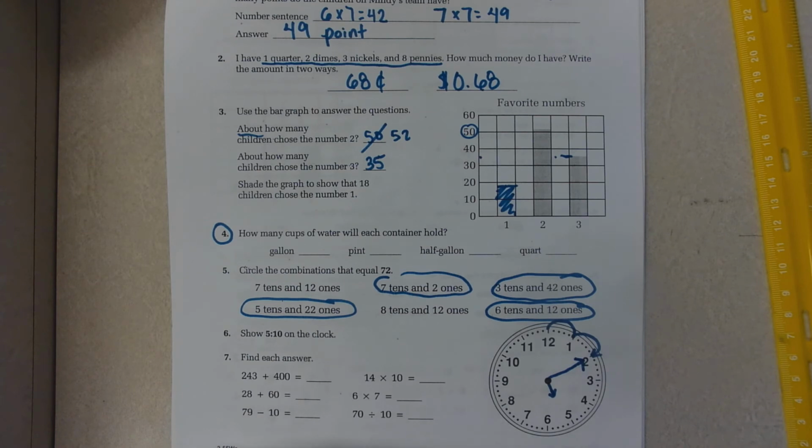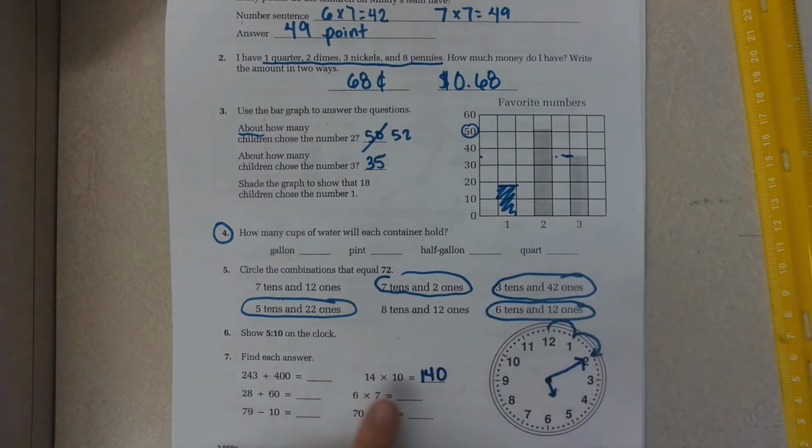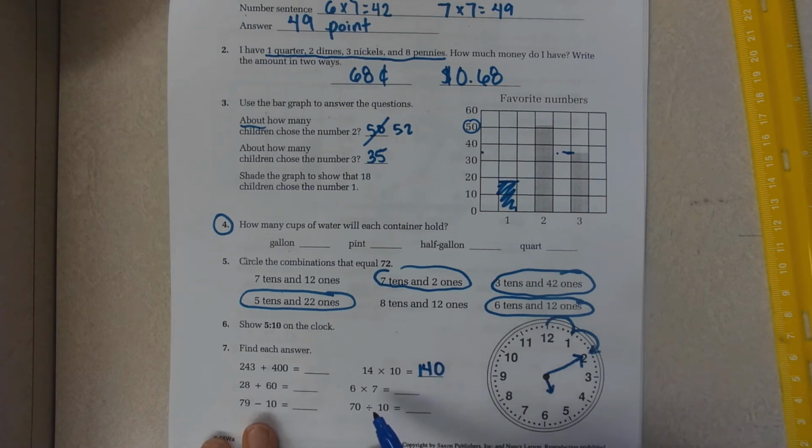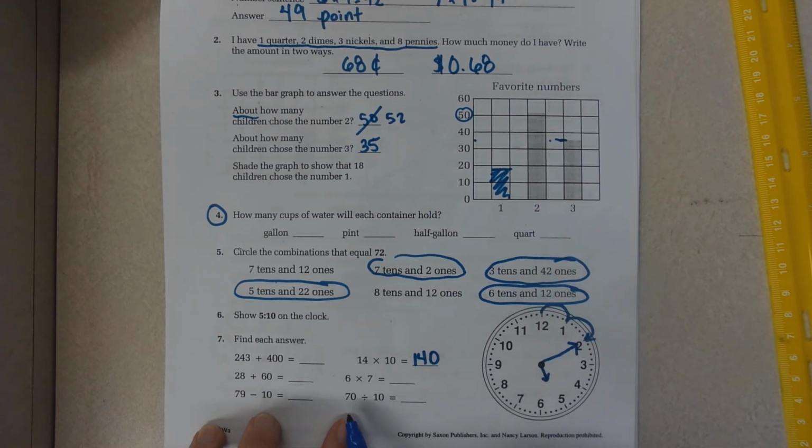Find each answer. I'm not going to do this one. I'm going to remind you how to do this one. So 14 times 1 is 14. 14 times 0 is 0. So the answer would be 140. Or as my past students said, you just add that 0 to the end. So if I go down here, and if this was multiplication, I would just add the 0 to the end. However, this is not multiplication, so we can't do that.